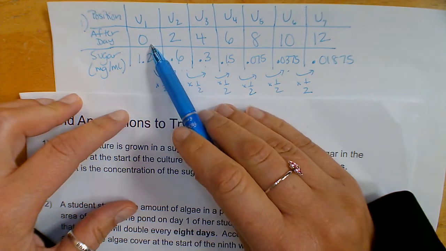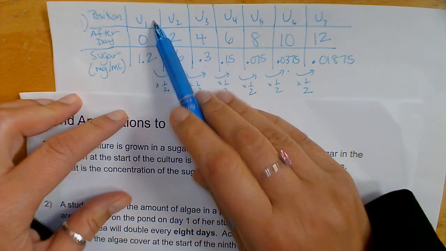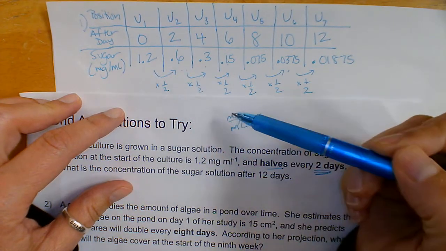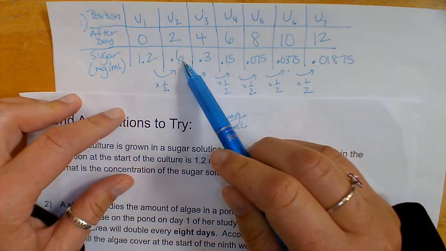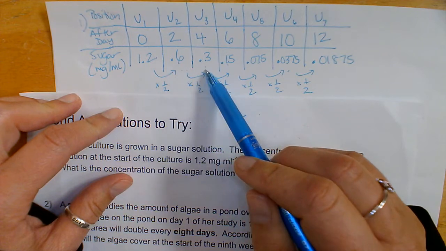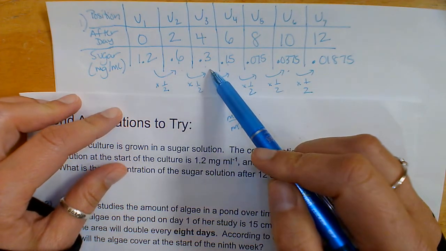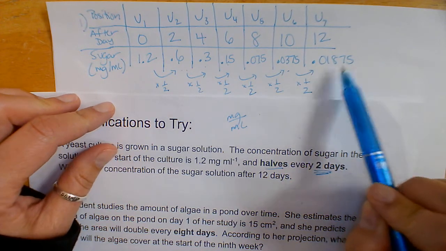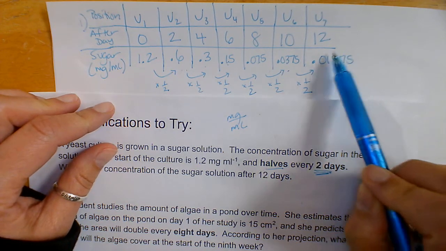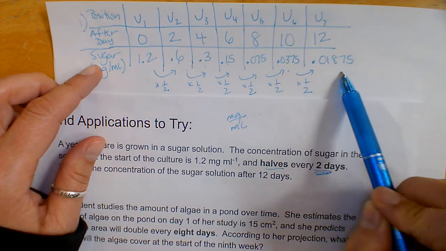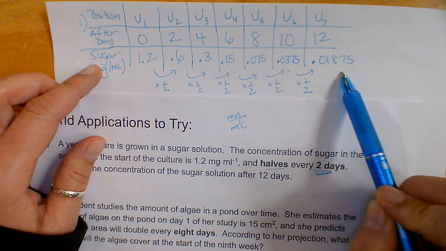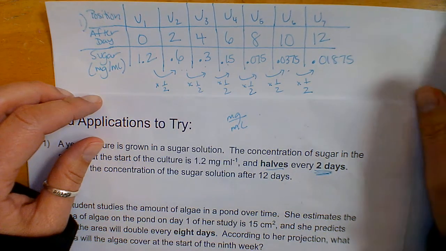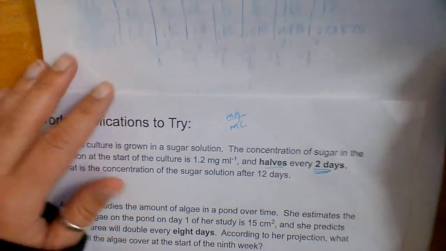And after day 0, that means our start day, it's 1.2. We know it halves, so I'm going to multiply it by 1/2, or you can do 0.5, and I get 0.6. Again, times 1/2 or times 0.5, and we get 0.3, times 1/2, so on and so forth till that 12th day. So after day 12, our sugar solution is 0.1875. Now you can use this table for anyone. Let's look at how we would use the formula.